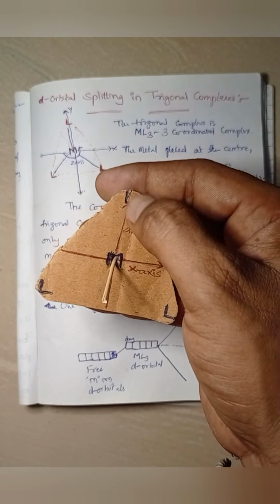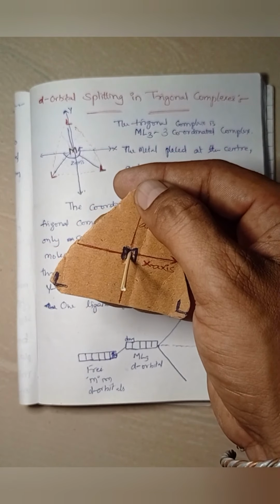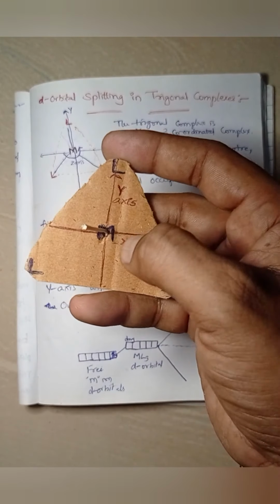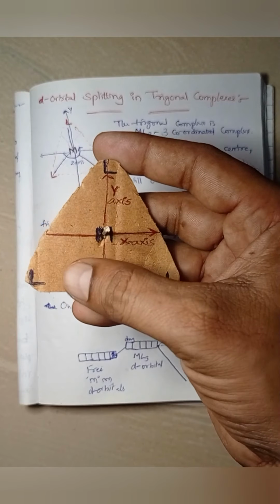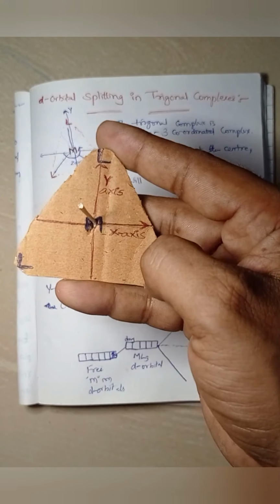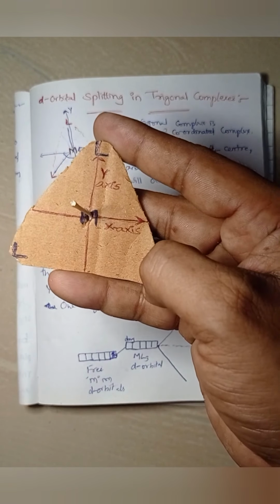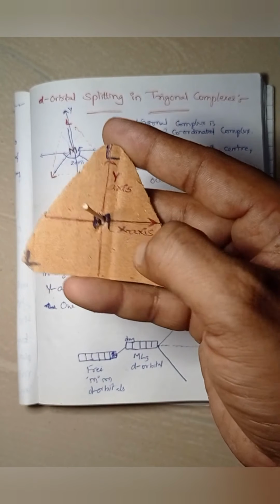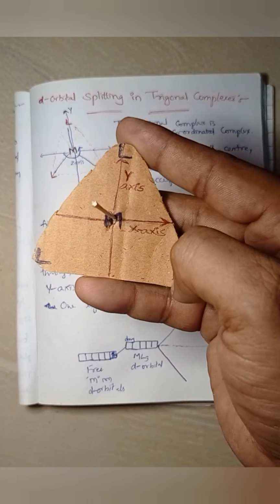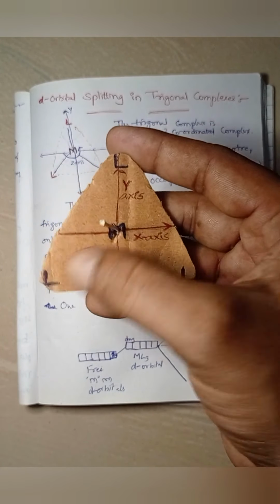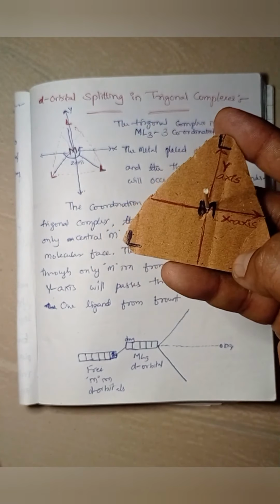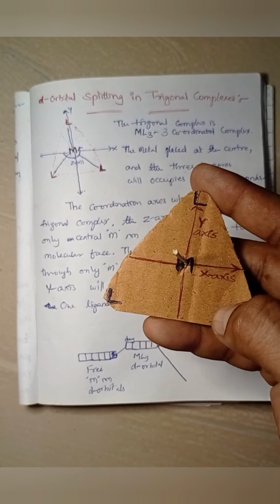These lobes may not interact with the ligand sides because of the longer angular distance from here to here, the 45 degrees angle. These two lobes may not interact with the ligand sides along the x and y axis, but the lobes here and here may be slightly towards the ligand sides, not exactly directly towards them. So partial sidewise interactions will take place between these two ligands and the two lobes of xy, right. This is what happens with the xy orbital, right.